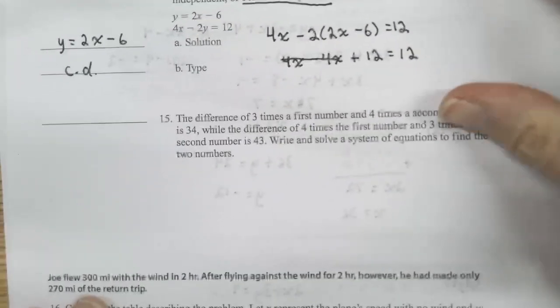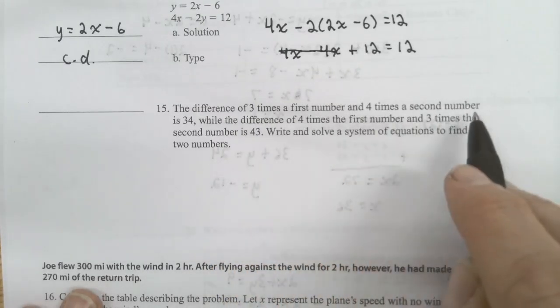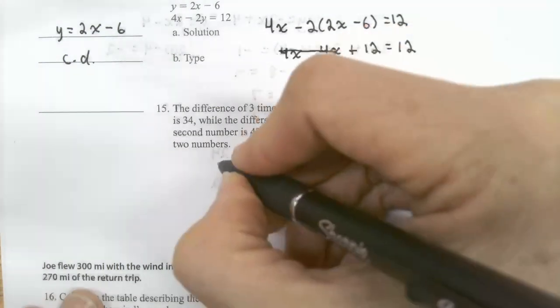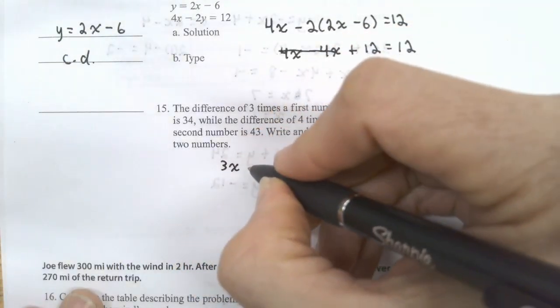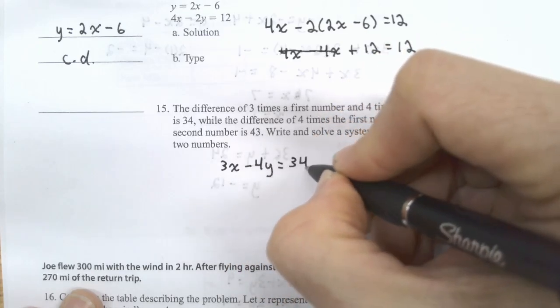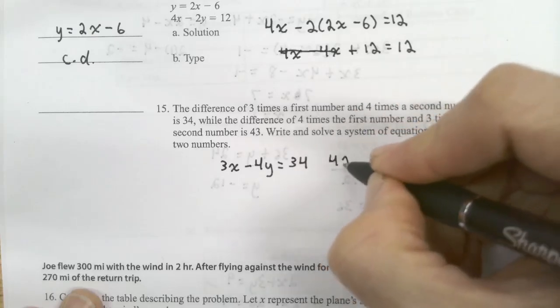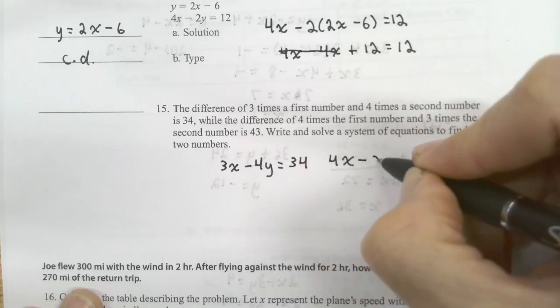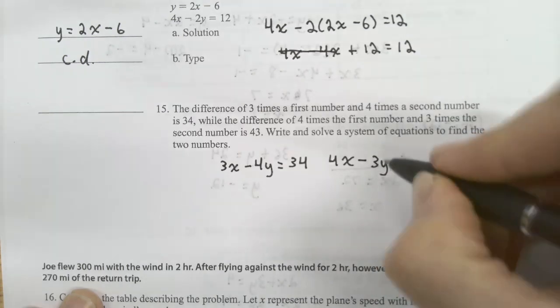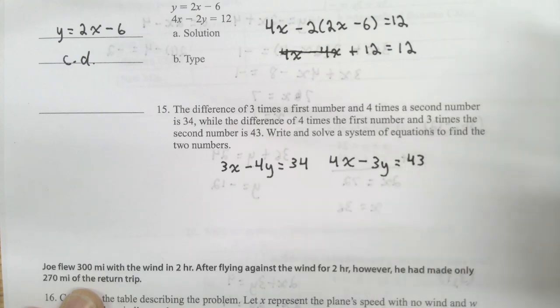Alright, word problem. The difference of 3 times the first number and 4 times the second number is 34, so that's going to be 3x minus 4y equals 34. Well, the difference of 4 times the first number and 3 times the second number is 43. And now we're being asked to find out what these two numbers are.